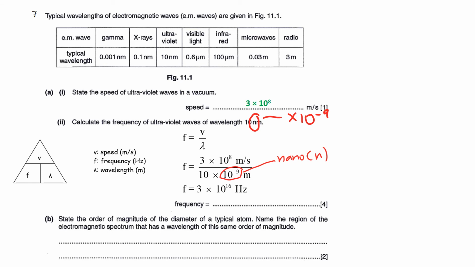What is the order of magnitude of the diameter of a typical atom? The diameter of a typical atom is from 1 times 10 to the power minus 10 meters to 5 times 10 to the power minus 10 meters. When they ask for the order of magnitude, it means that it's in a range of 10 to the power minus 10 meters.